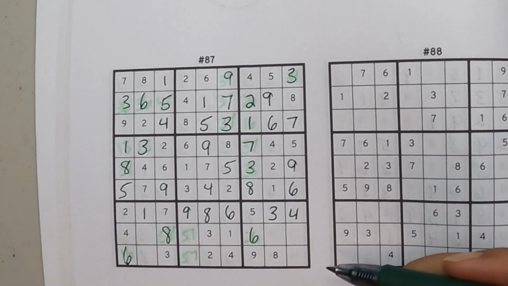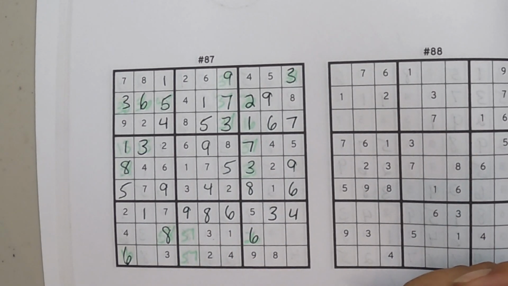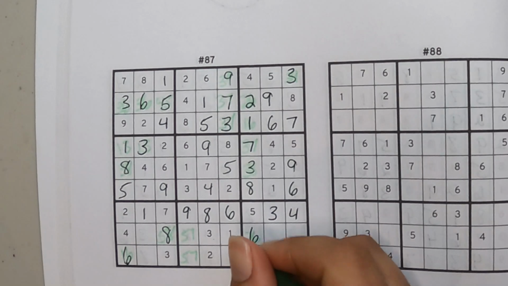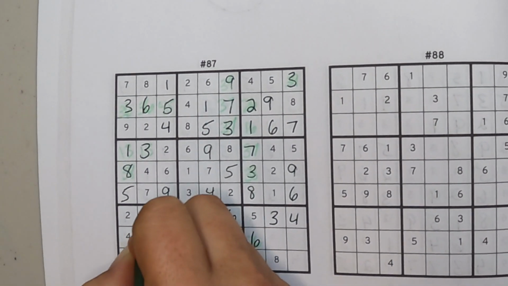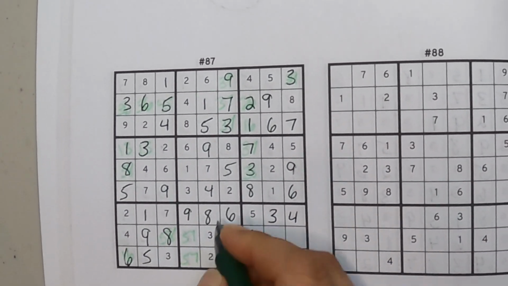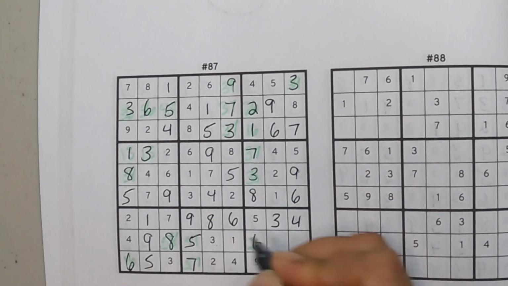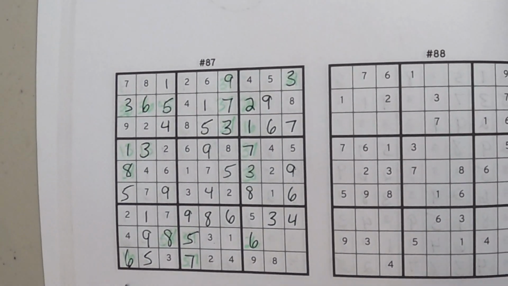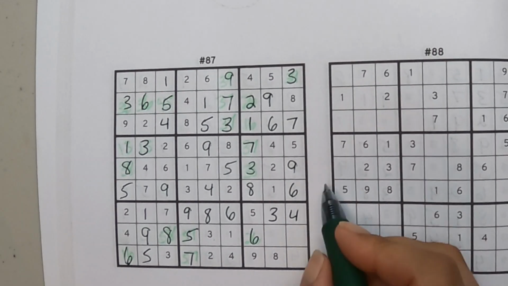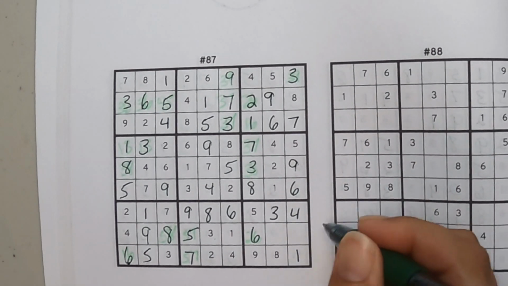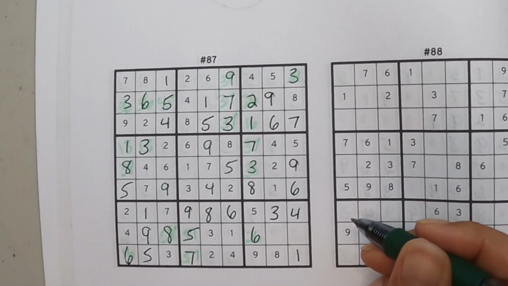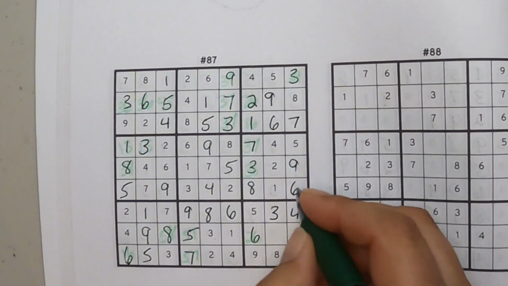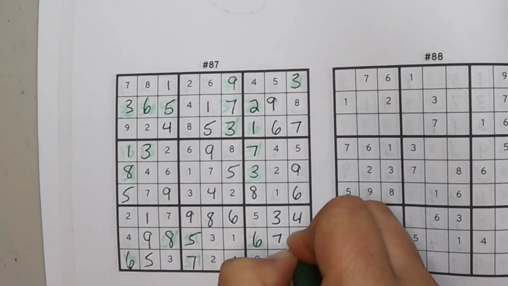For this box now, we're missing 5 and 9. We've got a 9 here. So 5, 9. This 5 makes this our 7, 5. So for this bottom row now, we're only missing a 1. And to finish out this box, we're missing 2 and 7. We've got a 2 here. So 7 and 2.